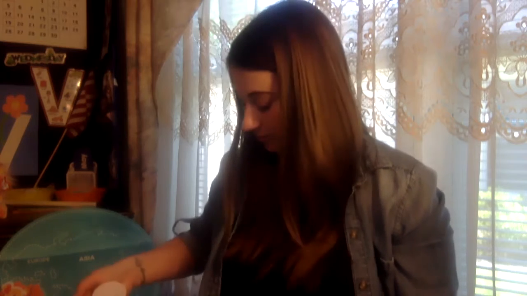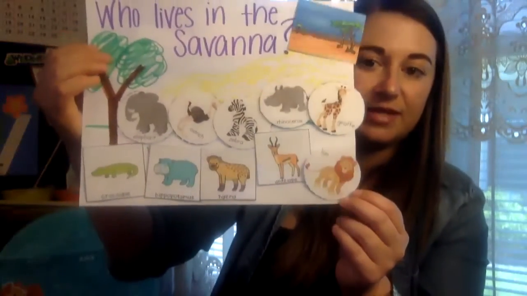And then we have two more. This is called an antelope. Antelopes, they run really fast and they can jump really high like a gazelle. And then my last one, it's the king of the jungle, although he doesn't live in the jungle. So the king of the savanna is a lion. Lions also live in the savanna. So here are all my animals that live in the savanna.